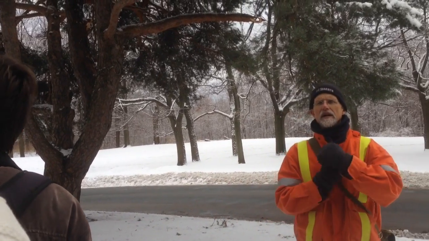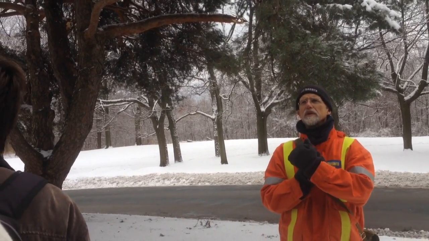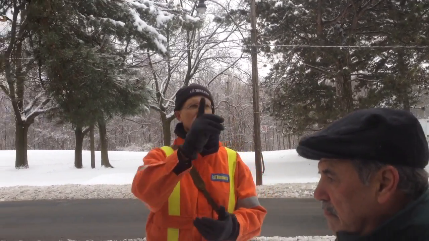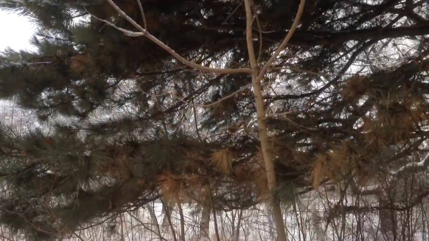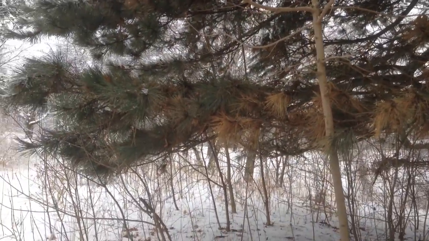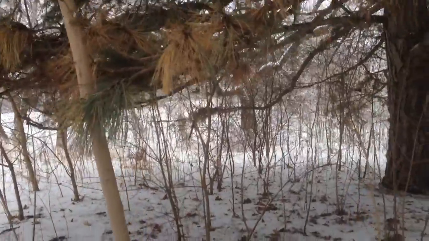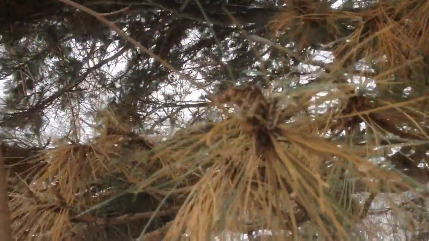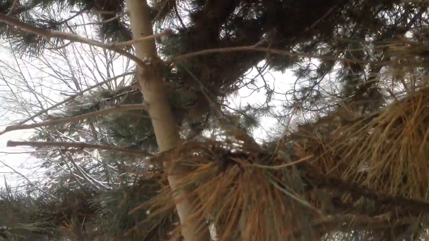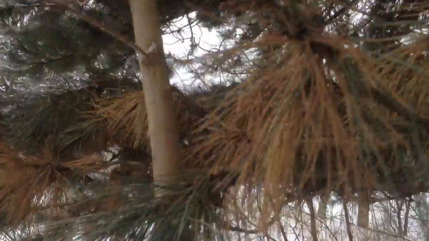Another thing we talked about was, well, you mentioned needles. Okay, so it's coniferous, so it has the needles. It has its leaves still on it. Now, there are lots of different kinds of needles. How would you describe these needles? Feel free to walk up and check it more closely. They're longer. Quite long. Longer than what? Longer than hemlock.